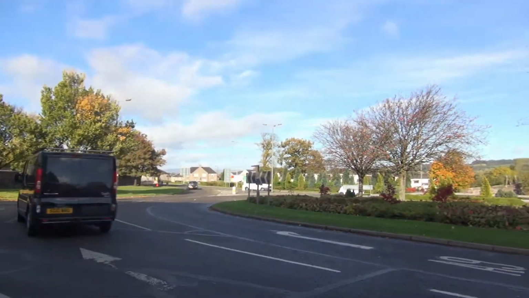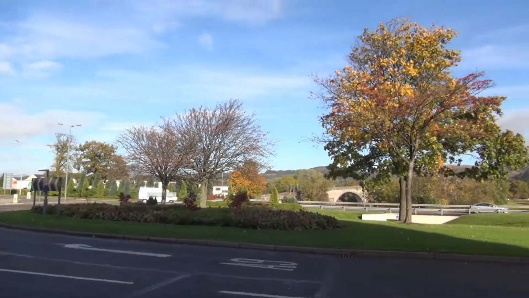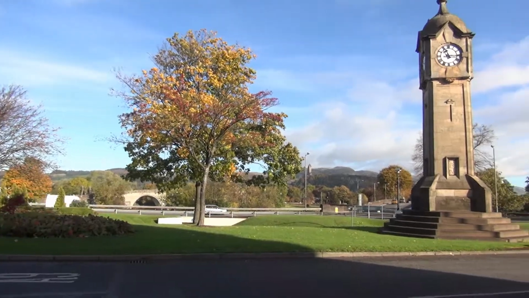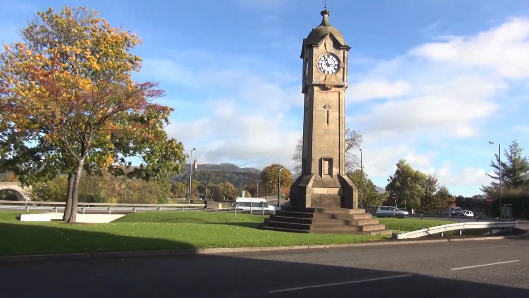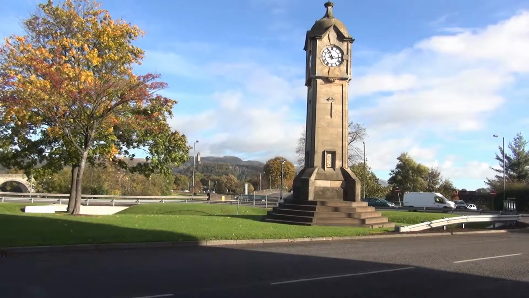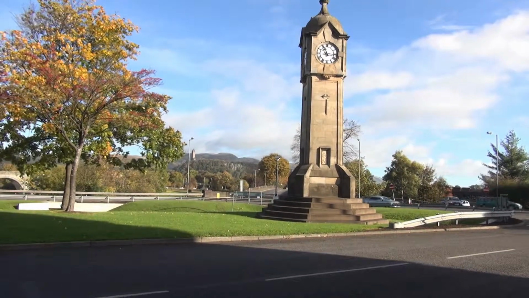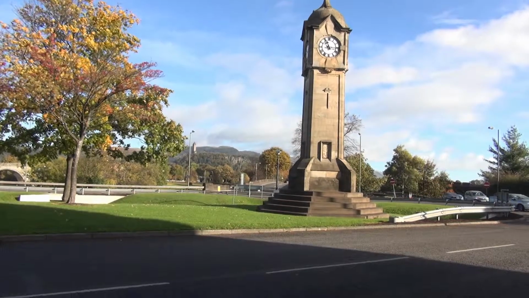Here we are at the Union Street roundabout. And in the middle there's a clock. It was built by one of our ex-provosts. They seemed to have a thing about building clocks in those days.